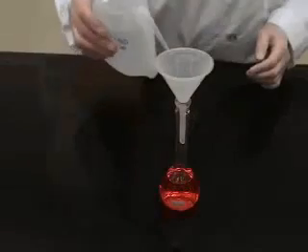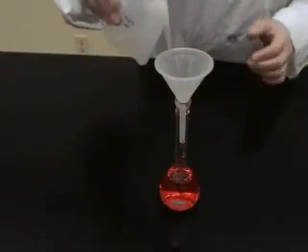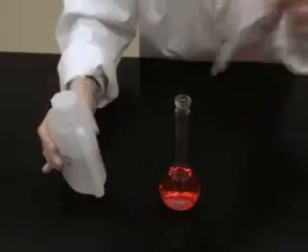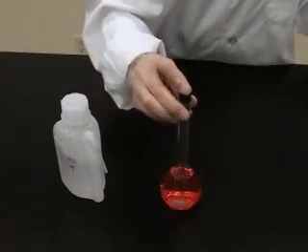So rinse the funnel into the flask, remove the funnel, and if the solid has not completely dissolved, you may agitate the flask.